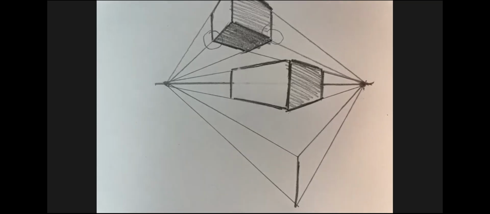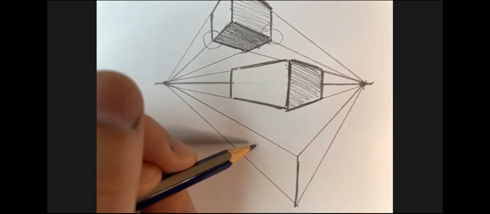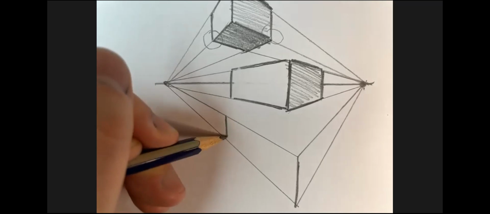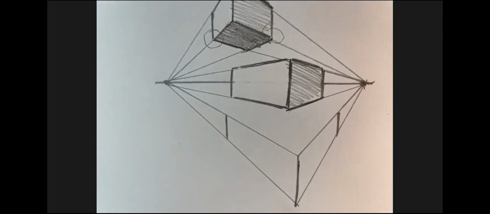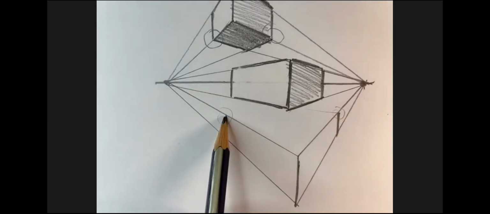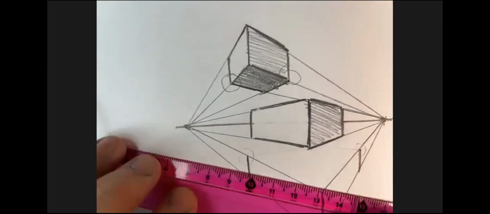So you get your sides like that, and then why don't I make this one huge? Put in my other verticals. And then from this one, I go to that perspective, and from this one, the opposite perspective. And get my shapes.